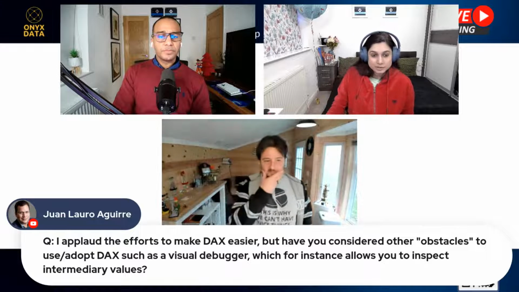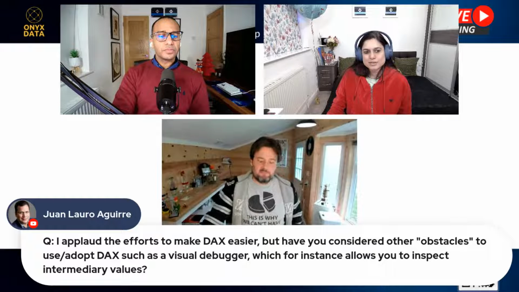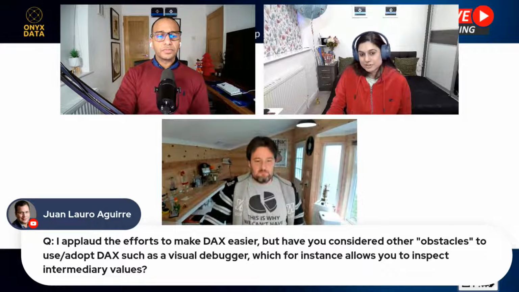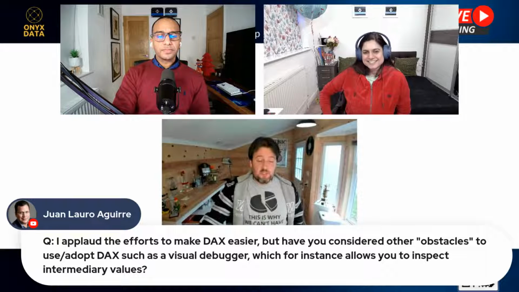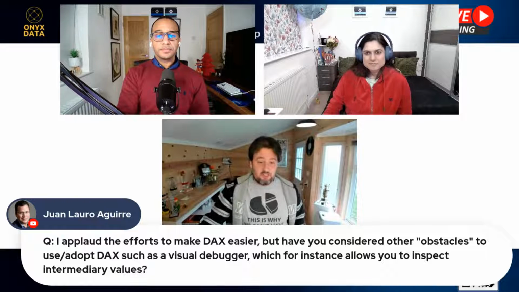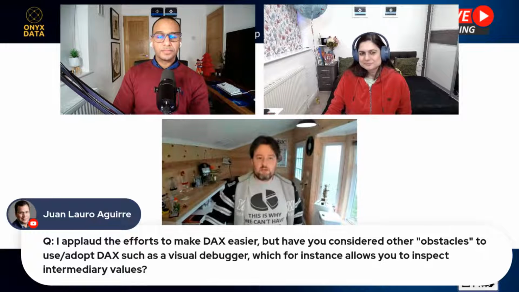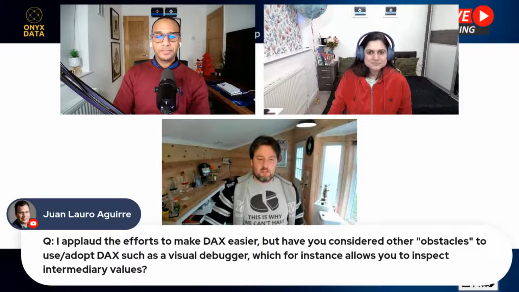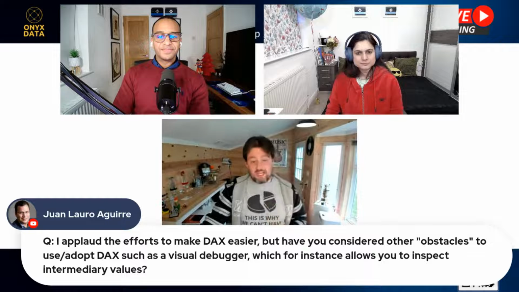I applaud the efforts to make DAX easier, but have you considered other obstacles to use or adopt DAX, such as a visual debugger, which, for instance, allows you to inspect intermediary values? We absolutely thought about this. We absolutely explored this option. Honestly, the DAX query view is kind of already the answer there to allow you to do that. It's at least a starting point. Also, there are loads of external tools that do that, which is not an excuse. But for us, it was less of a priority.